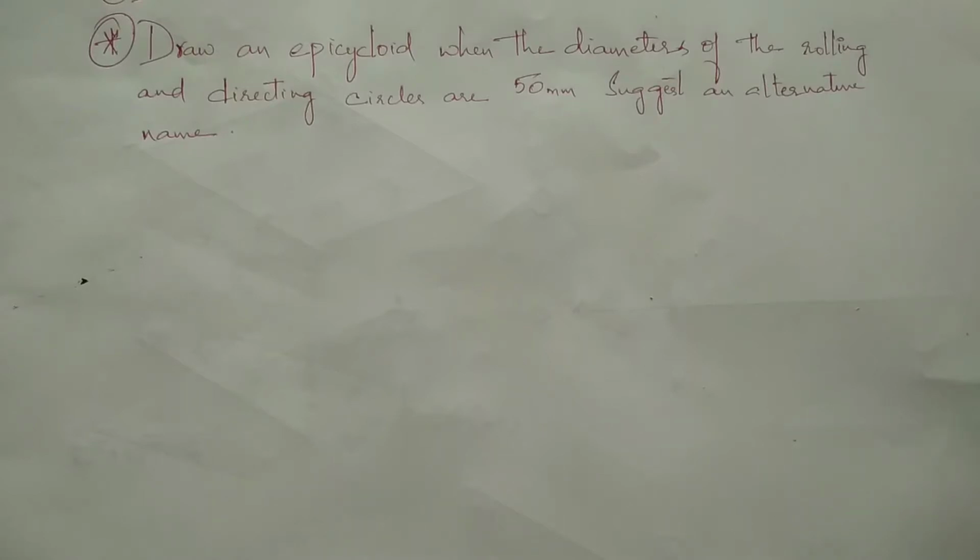Hello students, in the present problem I am going to explain how to draw an epicycloid when the diameters of the rolling and directing circles are equal. So how do we need to go ahead for its construction? I am going to explain this in this video.